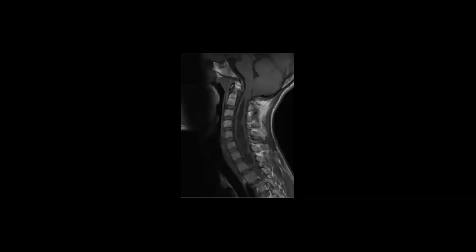So this case, just a short case. What do you think? Chiari 1.